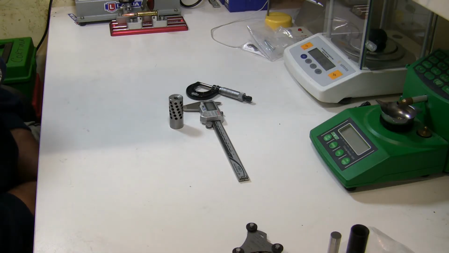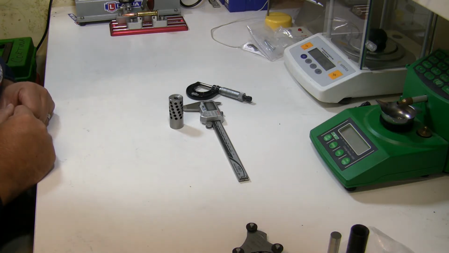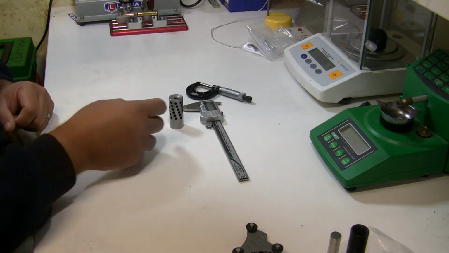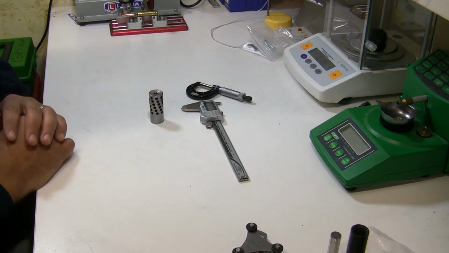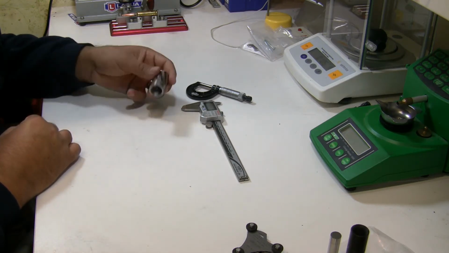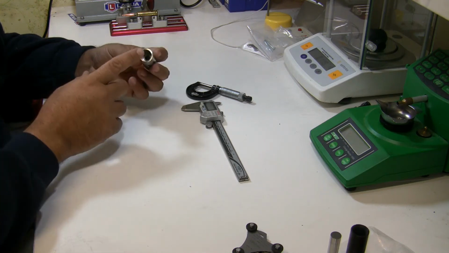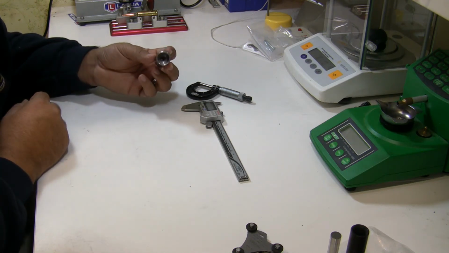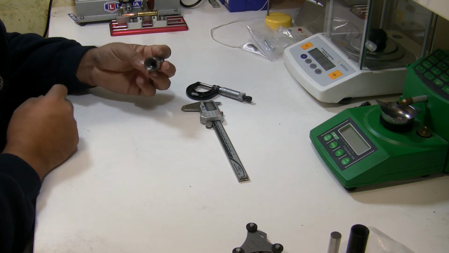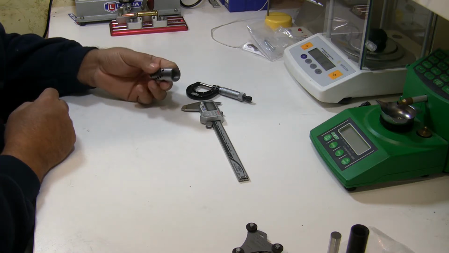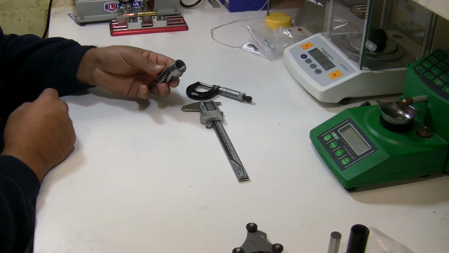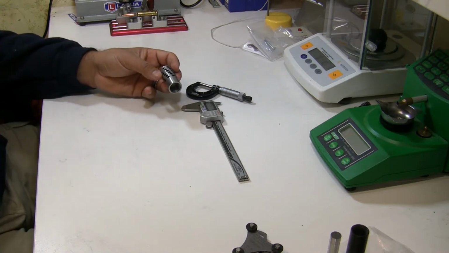Today I want to talk to you about how to identify thread size and thread pitch. I have this muzzle brake here that I need to find out what thread size it is, because I need to make a tuner to fit on the barrel that this muzzle brake goes on. So first thing I need to do is find out what size the thread is, and then I can go from there.